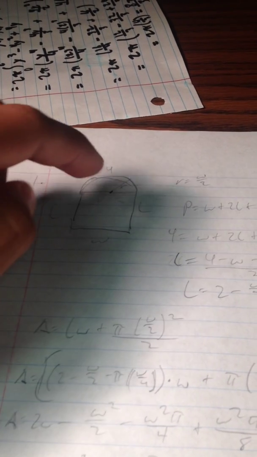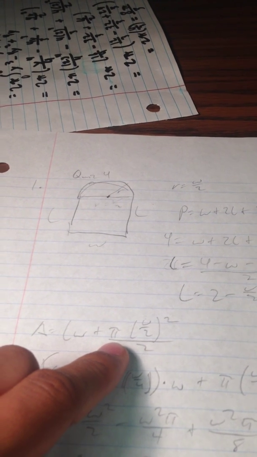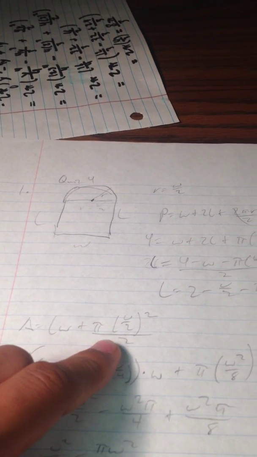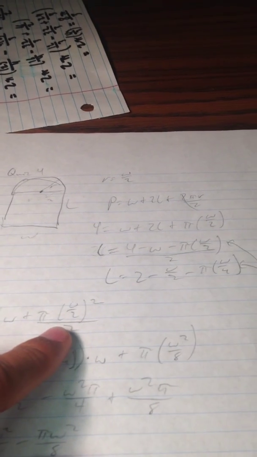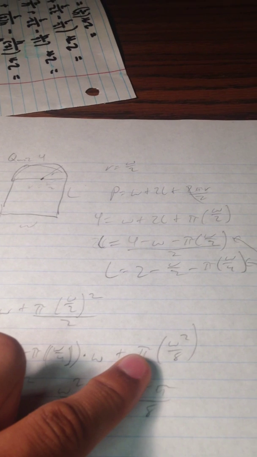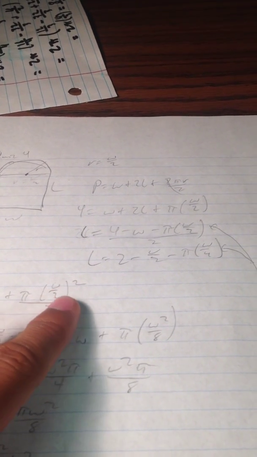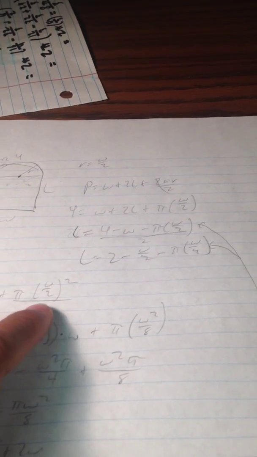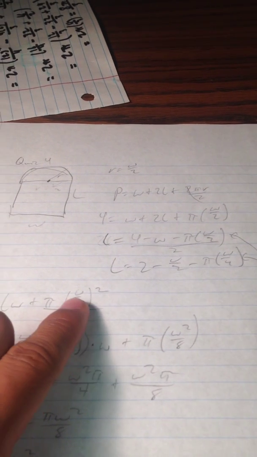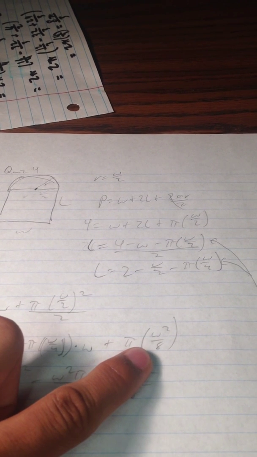Area is going to be the area of this rectangle, and then the area of the semicircle. So this was a rectangle. Now the semicircle is pi r squared over 2, and we know that r is w over 2, and it's pi r squared over 2 because it's a semicircle, so you have to divide by 2. So we have that here, and since you're dividing by 2 and you're squaring here, what you end up having is w squared over 4, and then you divide that by 2, so it's the same as multiplying by a half, so 4 times 2 is 8, so that's why you get the denominator of 8.